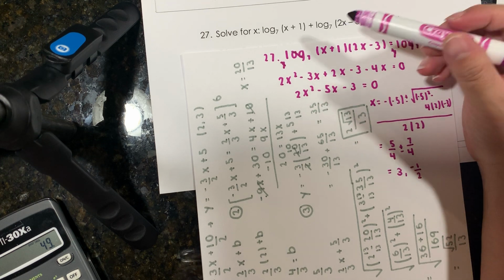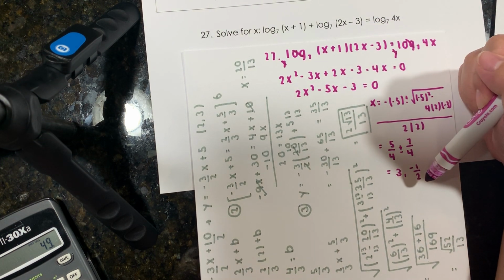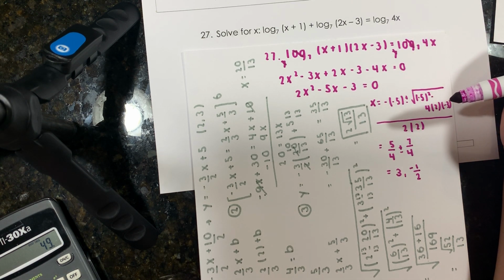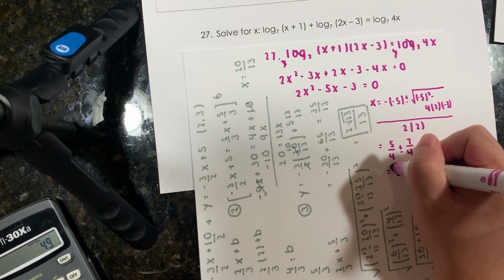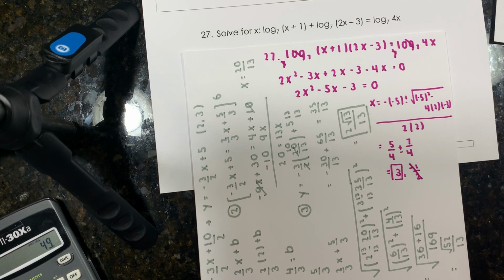If I go back to the original equation, though, I need to make sure both of these work. But if I plug in negative 1/2 into here, 4 times negative 1/2 would be the log of a negative. You cannot do that. So my only answer is going to be that x is equal to 3.